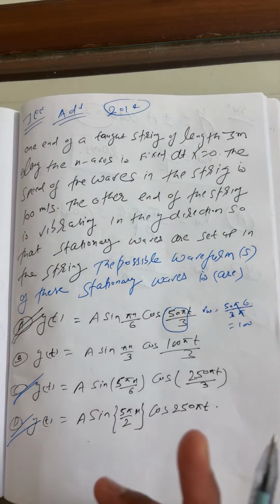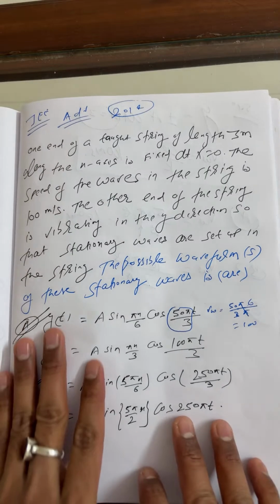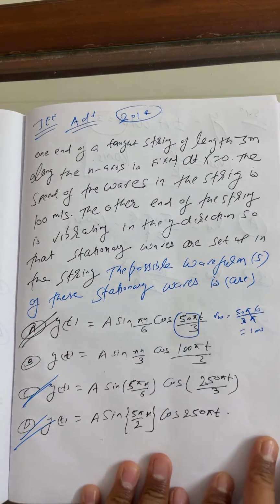So for node, displacement is minimum. So you can see displacement is 0. For node, you can see displacement 0. For antinode, what you can see is displacement is maximum.